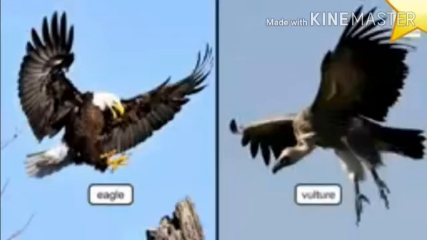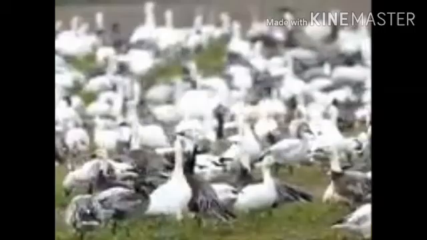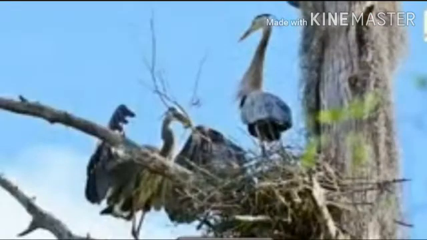A bird's ability to fly gives it an edge over other animals, to catch and find food easily. They can build nests at places beyond the reach of other land animals. All birds have feathers and wings.